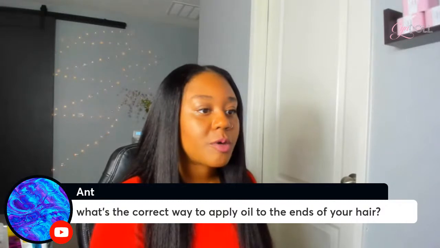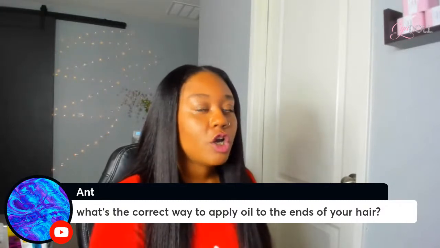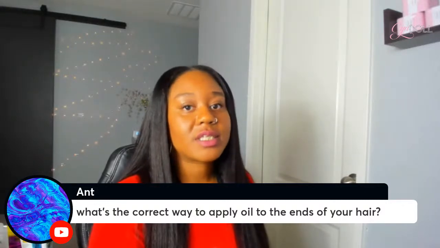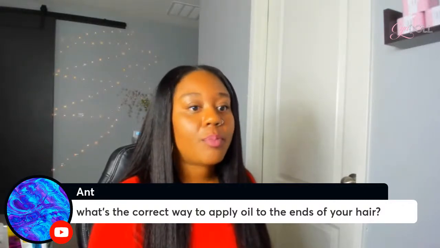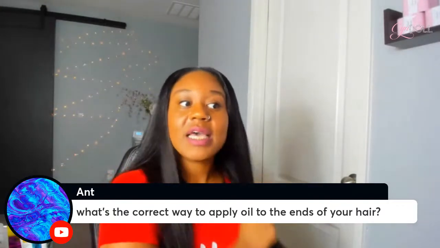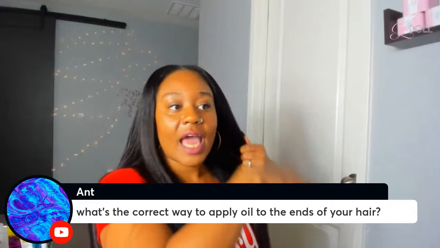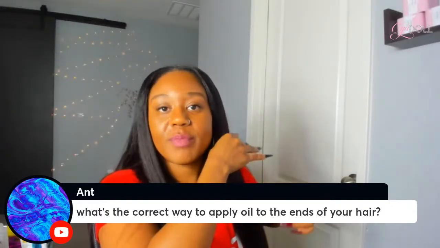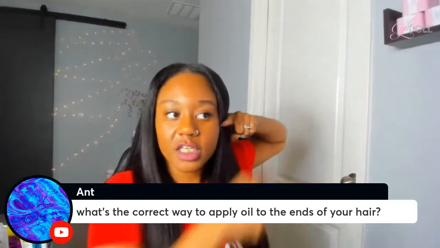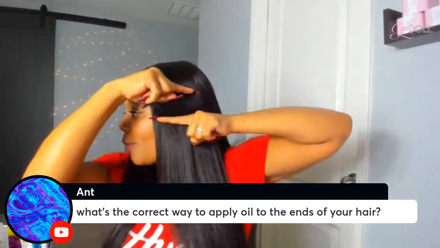What's the correct way to apply oil to the ends of your hair? Honestly, you shouldn't be applying it really because your hair doesn't need it. But apply it, just take a droplet of it on your hands and put it on your ends and don't go past mid shaft. Mid shaft means halfway up the hair shaft. So if your hair is only this long, don't only go about this high.